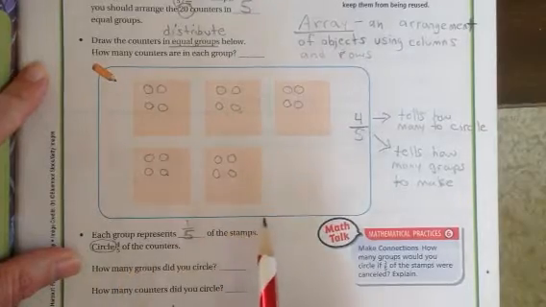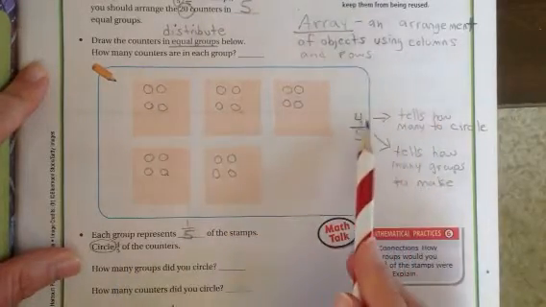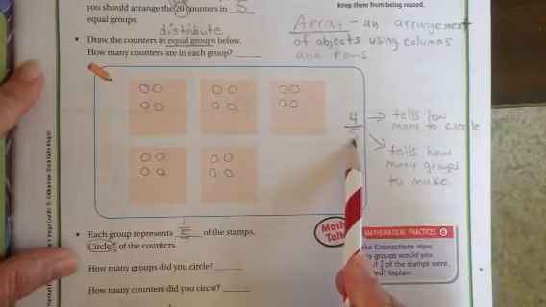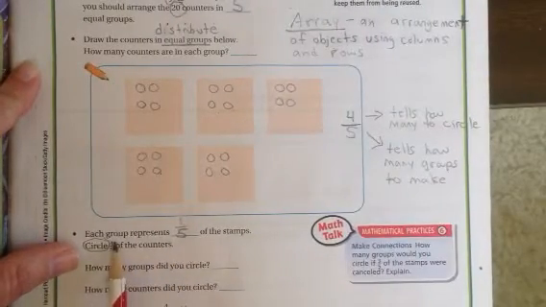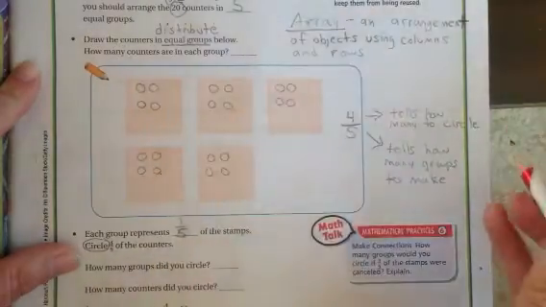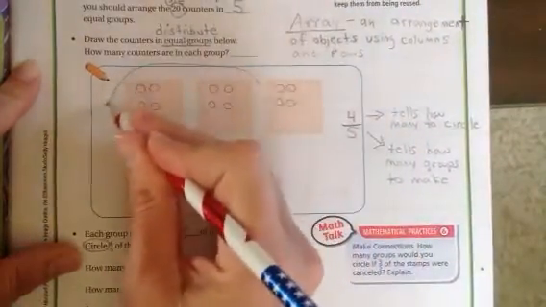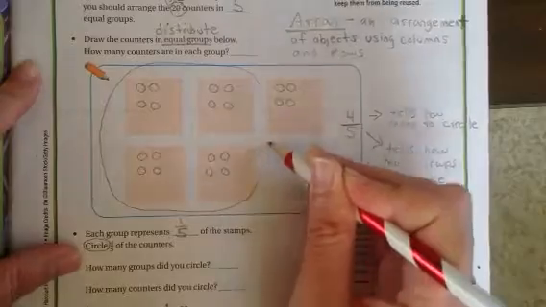So our numerator is going to tell us how many groups we need to circle. So 4/5 of the counters. So we want to circle 4/5 of the counters.